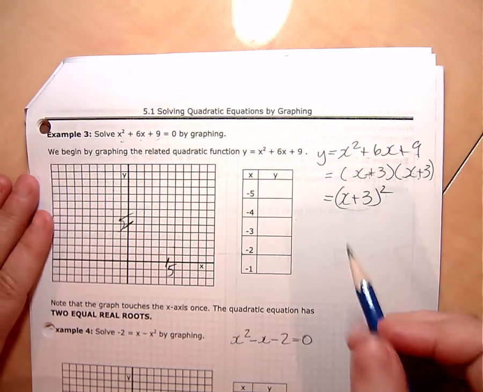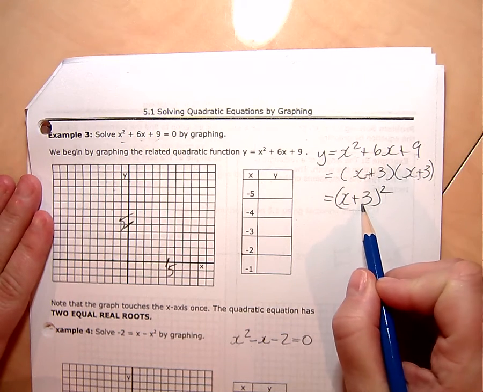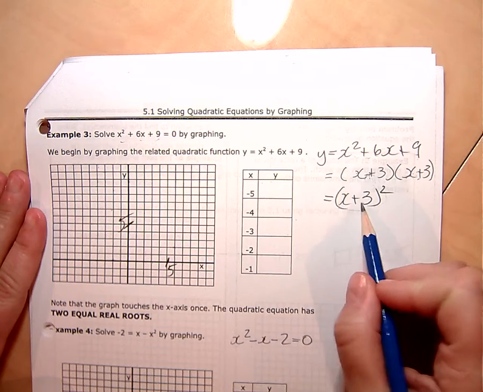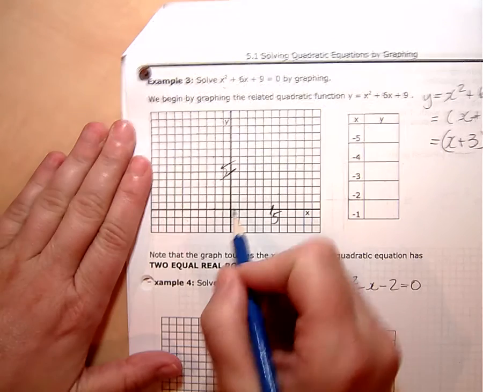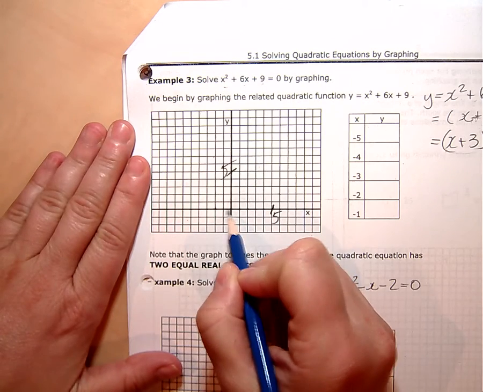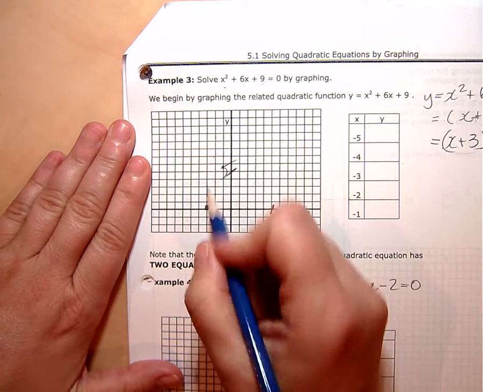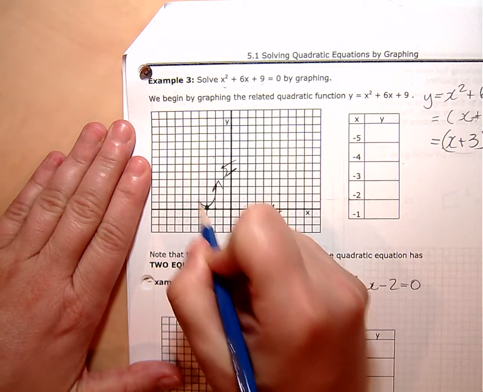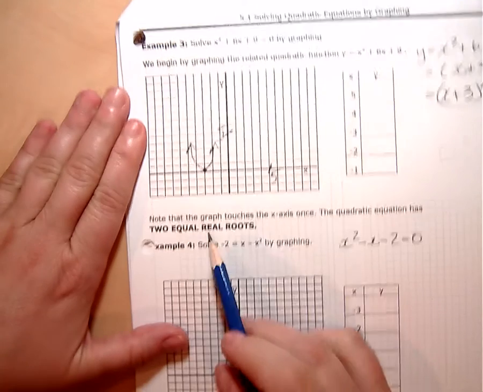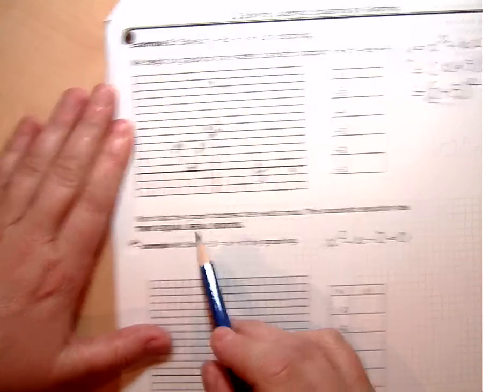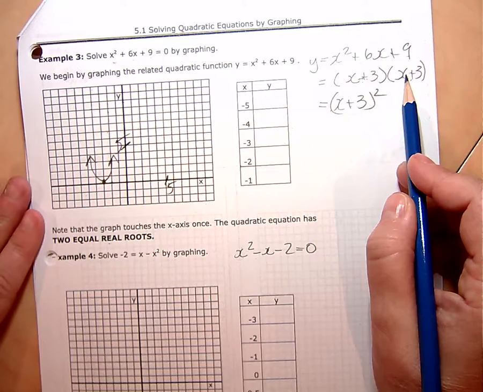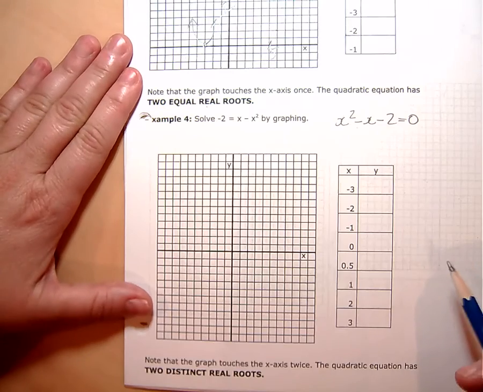So that means we know what this graph looks like. This is a parabola shifted 3 to the left. So let's go here. 1, 2, 3. The direction of opening is up because it's positive, and that shows two equal real roots. Two equal real roots.